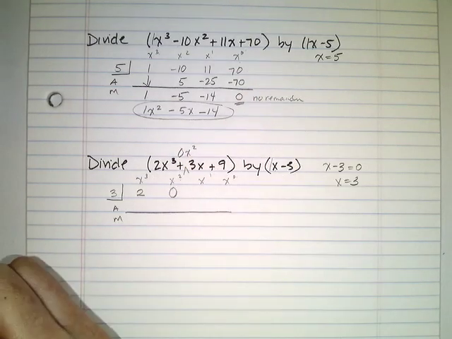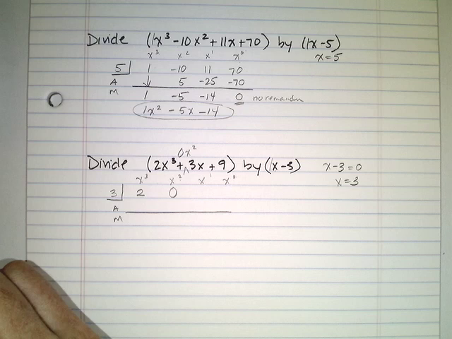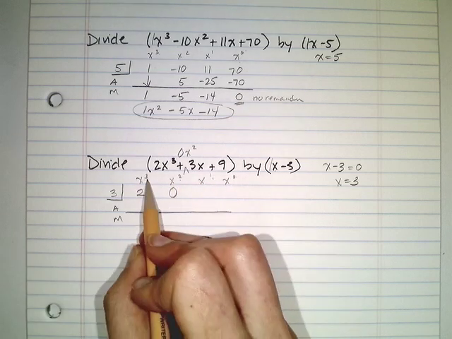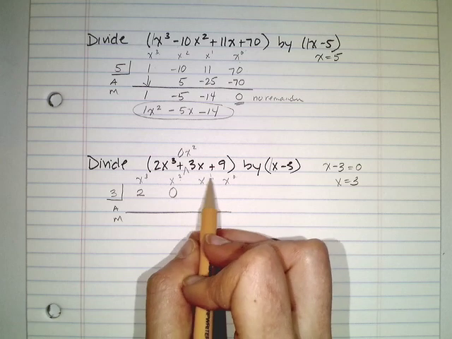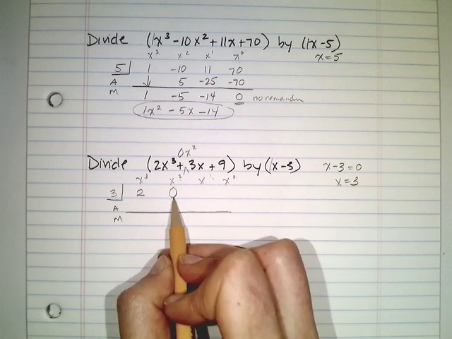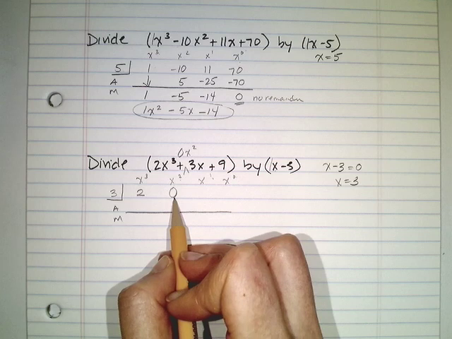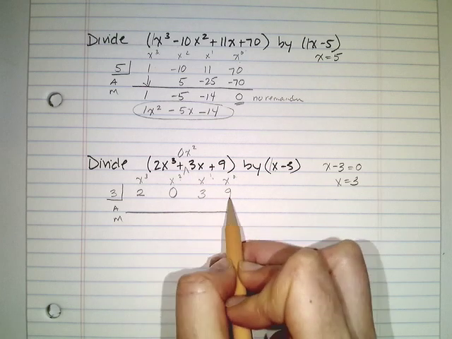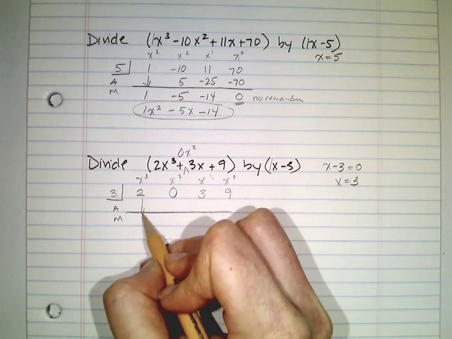Just like when we're doing long division, you have to make sure that all of the x powers have their place. So x to the third, x squared, x to the first, then x to the 0. You have to account for x squared as being 0. 0 times x squared. Then the x term has a 3 and then a 9. You have to start somewhere, so you got to bring down the 2.